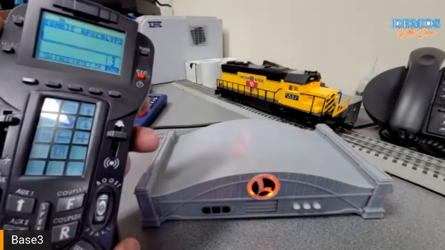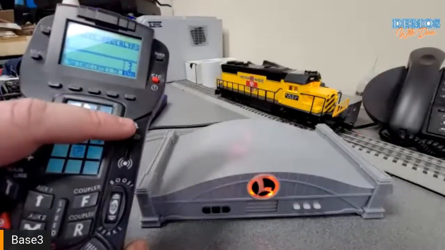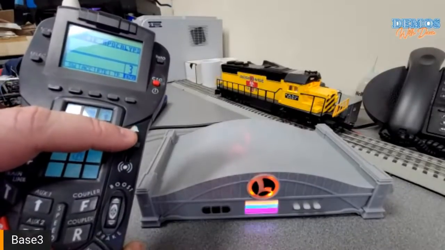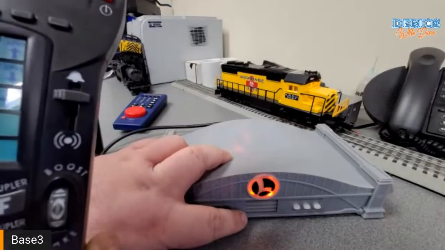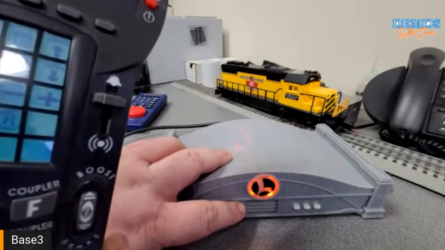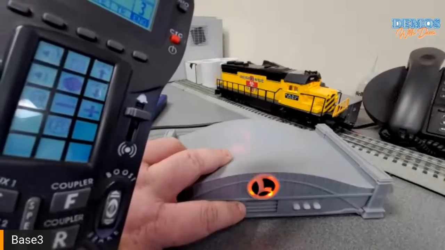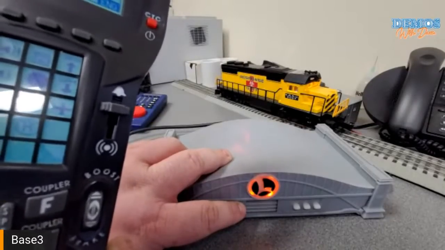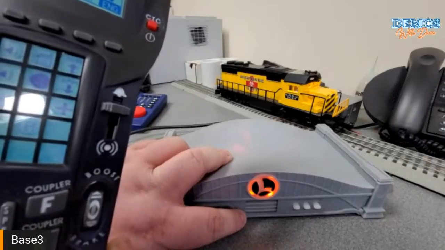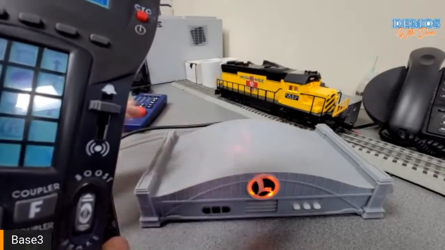Now, since this is an RF engine, and I am using the Cab2 on the final version of the Base 3 when it ships, you will see the yellow LED flash and you will see the red LED flash. The yellow LED means the Cab2 remote is sending a command from the Cab2 to the base, and then the red LED means there's a command being sent from the base to the locomotive.